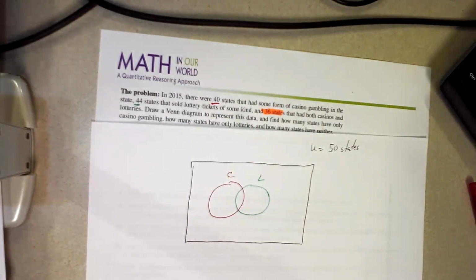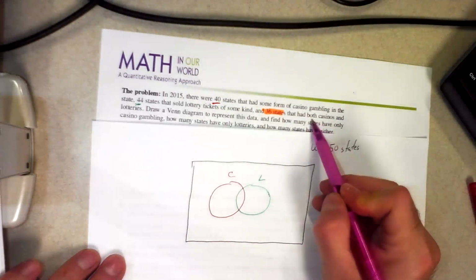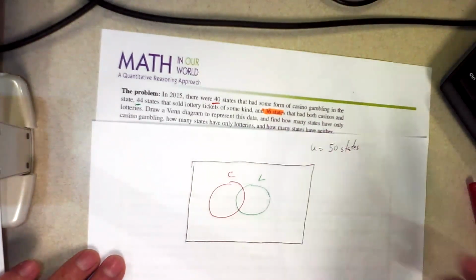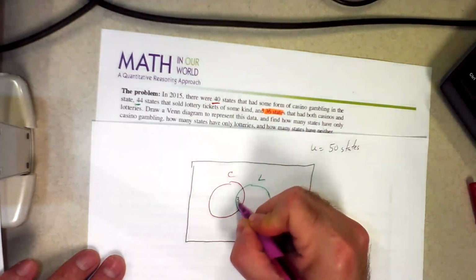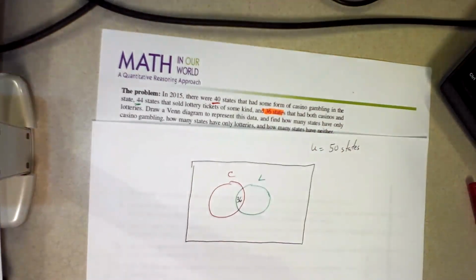All right, so let's go back and look at the problem and identify the value that represents the part where they overlap, the center. You just look for the word both. So I believe it's going to be right there. There's both. The number is going to be 36. So 36 would go smack in the middle.